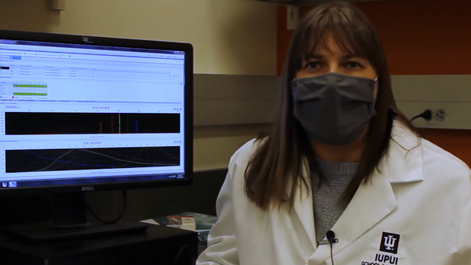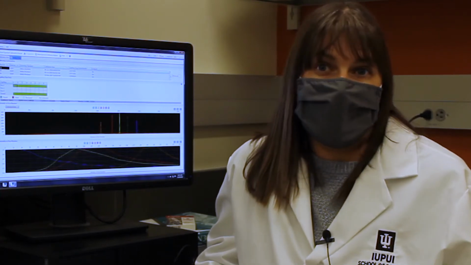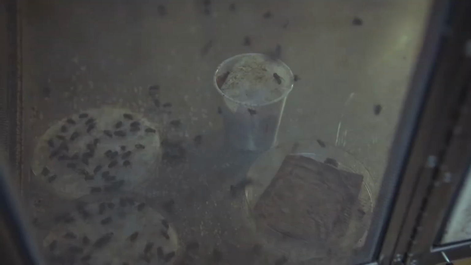And that's what we want to do, right? We want to get as close to that true time of death as we can, because that helps, of course, with the criminal justice system. We don't want to get it wrong.